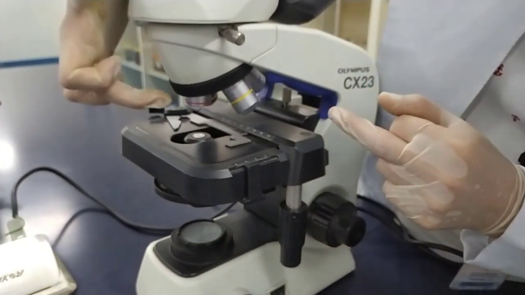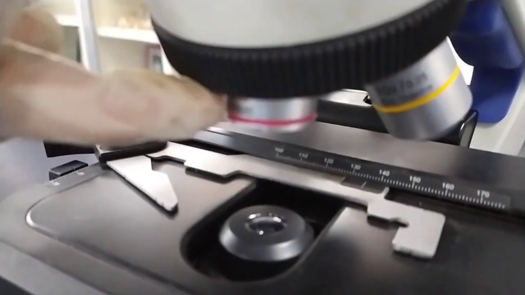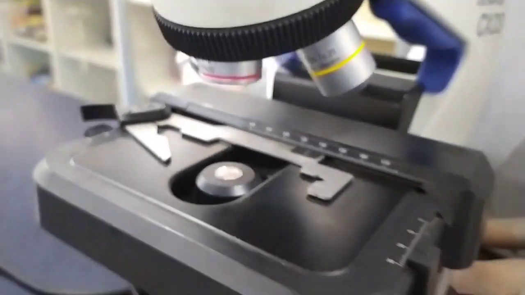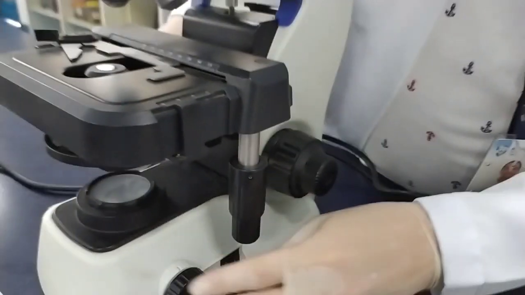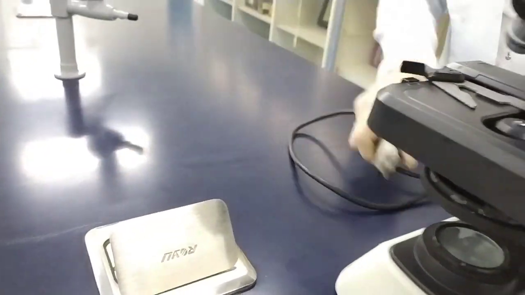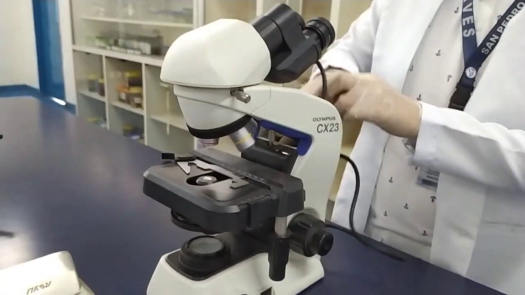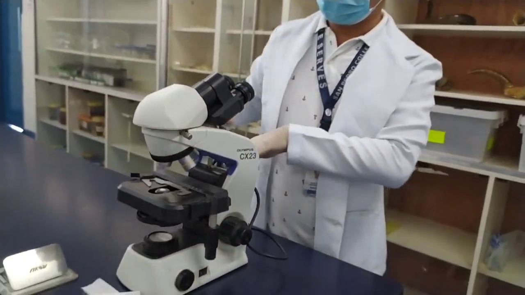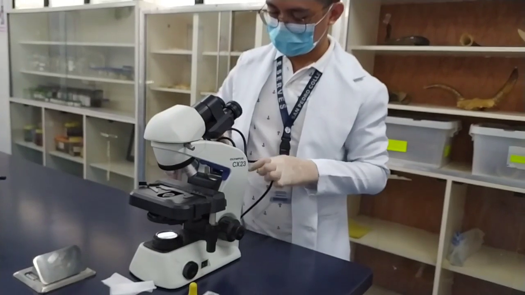Put it back on a scanner setup. Then turn it off, unplug, then voila! You're done for today. And that is all about the compound microscope.